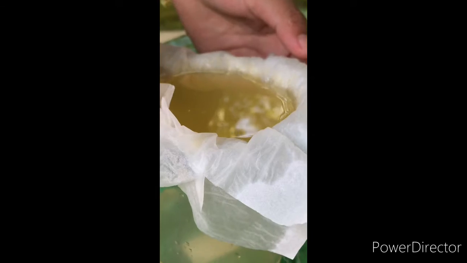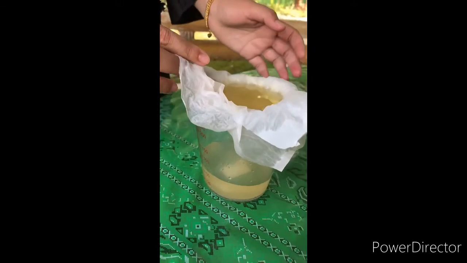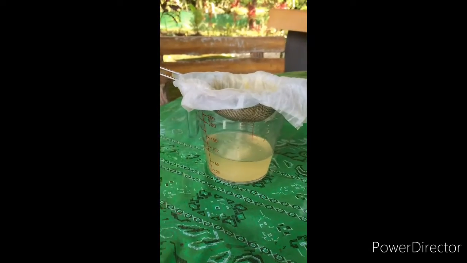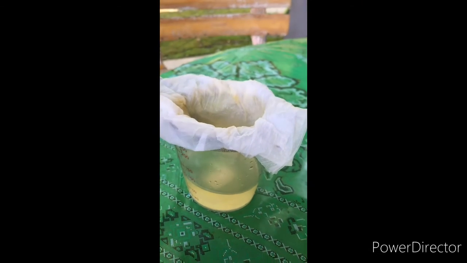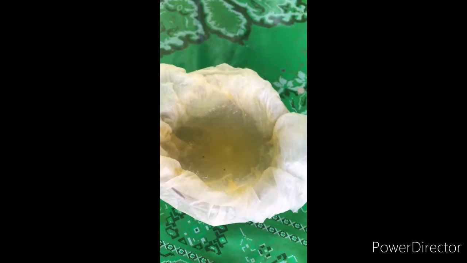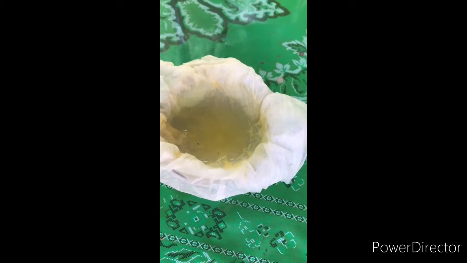This happened because the tissue acts as a filter with small holes or pores compared to the strainer. The juice particles are bigger in size than these pores, so they cannot pass through these pores and remain in the tissue, while the water molecules, being smaller than the pore size of the tissue, pass freely through it.